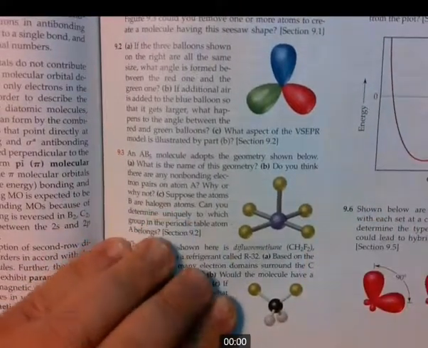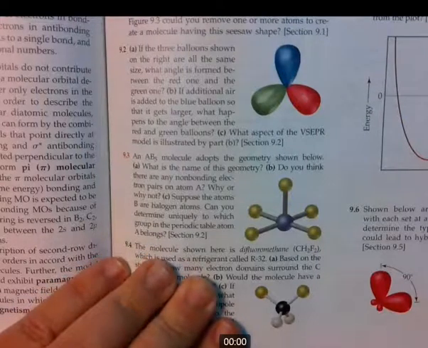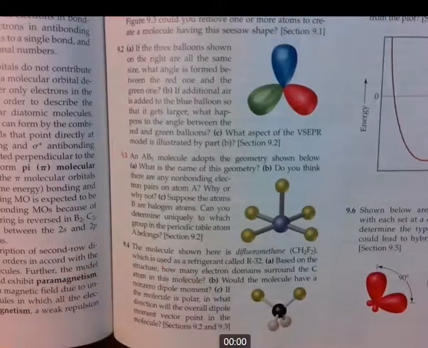9-3 is the next one it's asked for. It says, an AB5 molecule adopts the geometry shown below. What is the name of this geometry? So let's just take these one at a time.